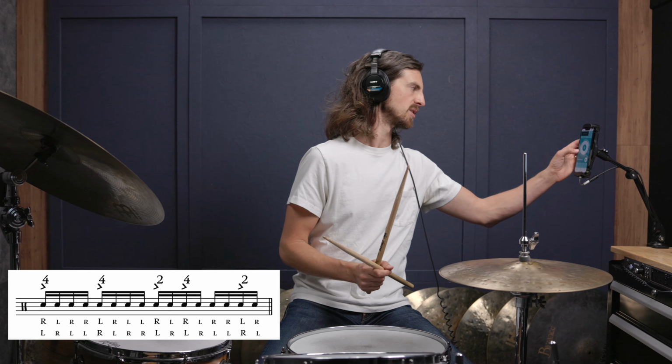Okay, to create even greater continuity, let's actually use the same 4-2 examples that we did in the previous lesson. The first one was 4, 4, 2, 4, 2, 4, 4, 2, 4. Now we plug in our new pattern. We know that it's paradiddle, paradiddle, paradiddle, paradiddle, paradiddle, paradiddle, para. It'll sound like this.